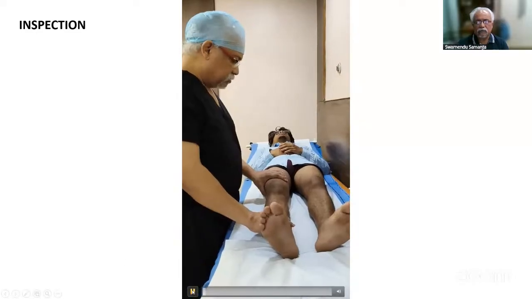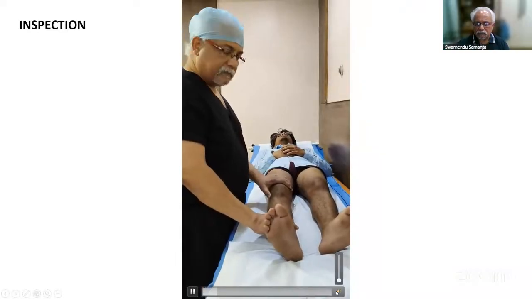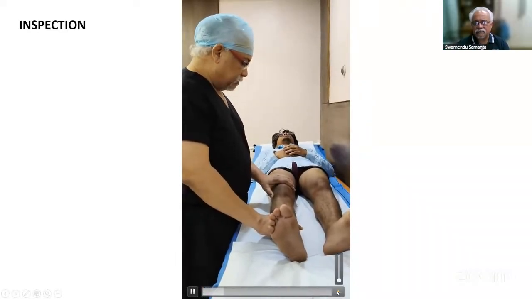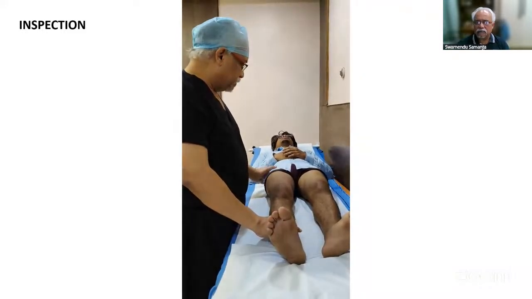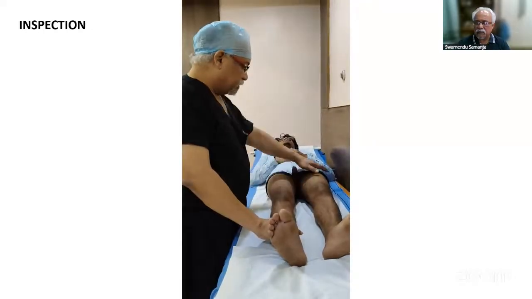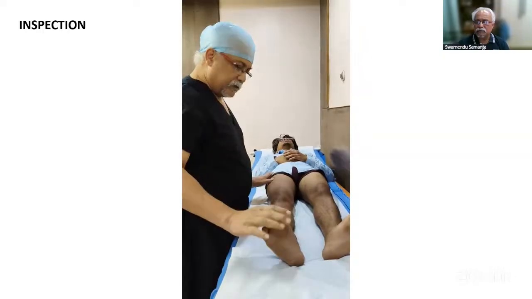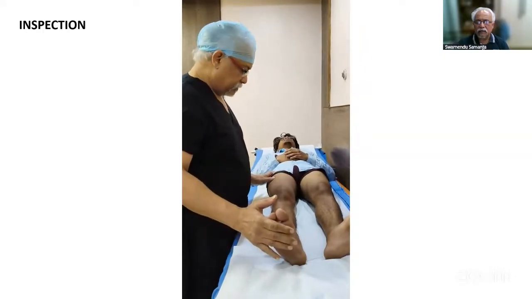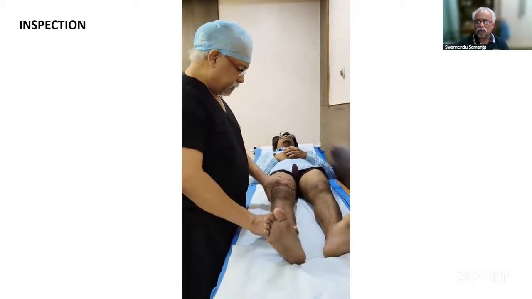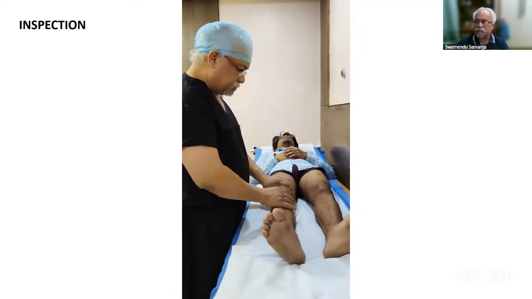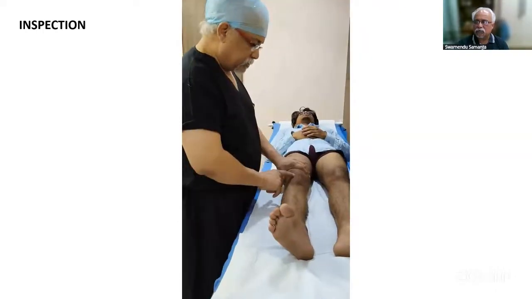First we take the history properly, then you expose the patient, take the patient's permission, check both sides and inspect from top to bottom whether there is any swelling around the knee, whether there is any wasting, because the vastus medialis is the first muscle around the knee to go into wasting.